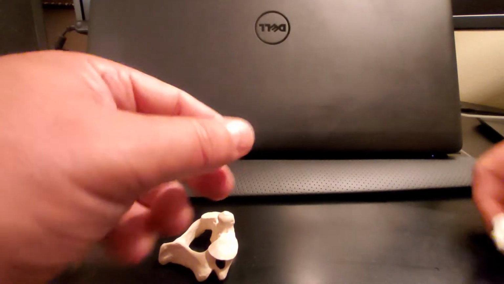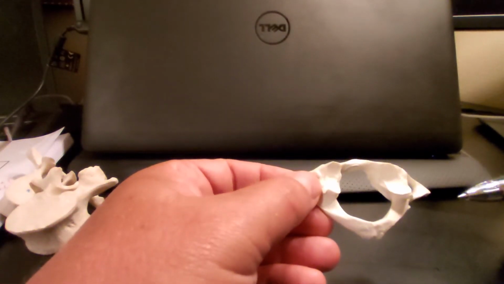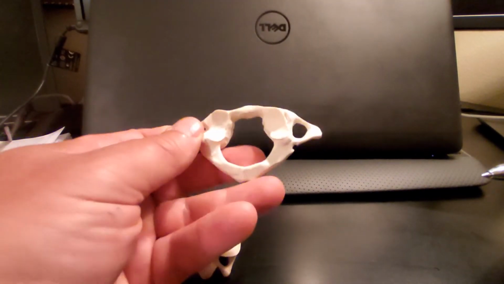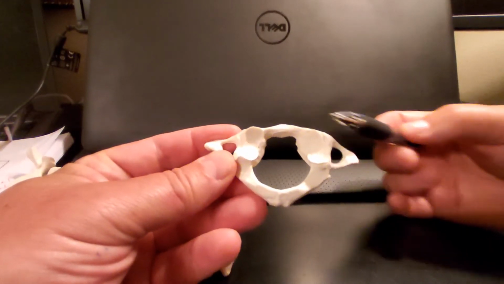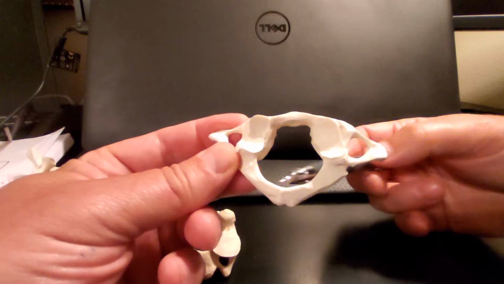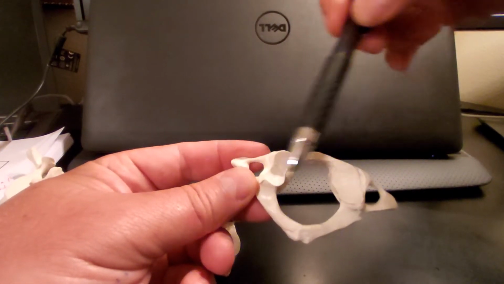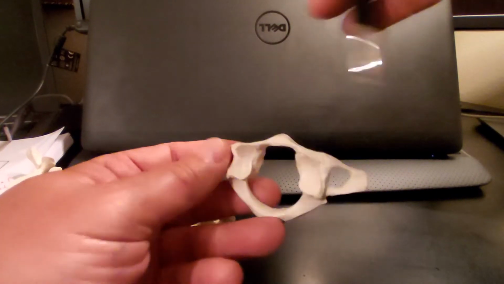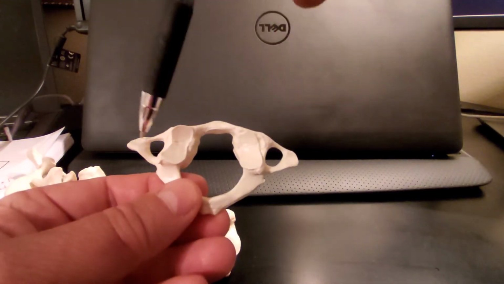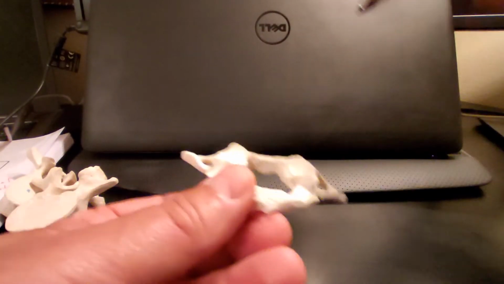But anyhow, let's talk a little bit about C1. I mentioned previously about general structure. You won't see a spinous process or a body on C1. Instead, you have the anterior arch and you have the posterior arch. That's the mass of bone that connects the lateral masses, which is this mass of bone here and here. Transverse processes with transverse foramen, anterior arch.